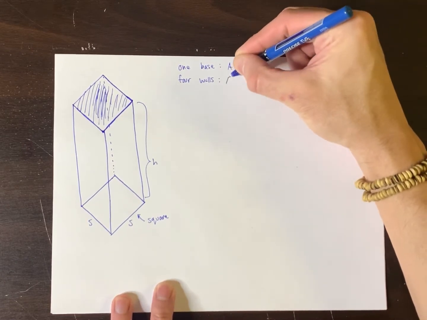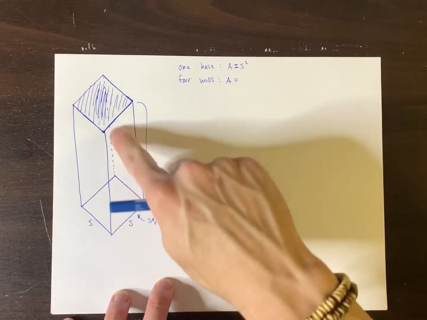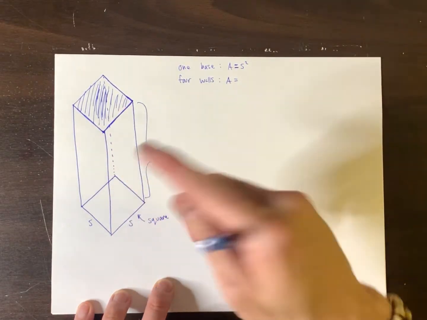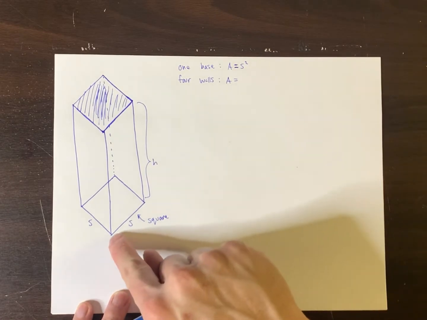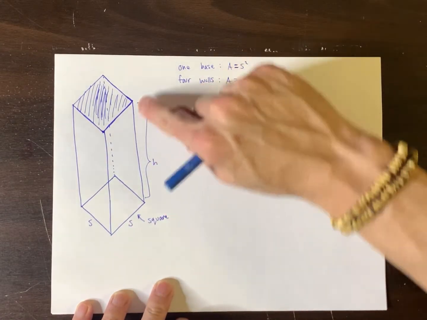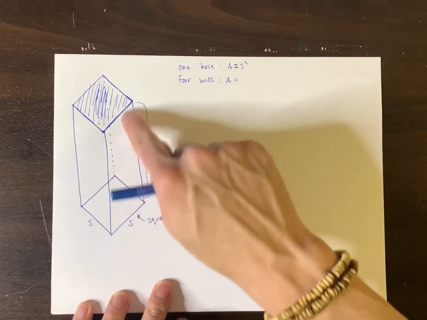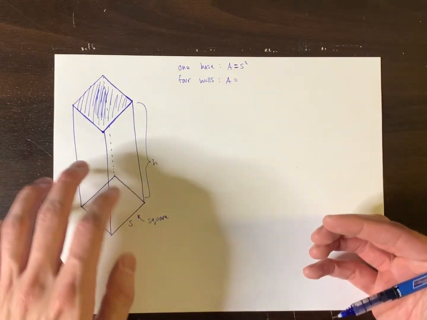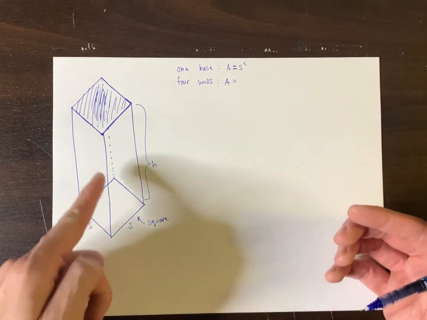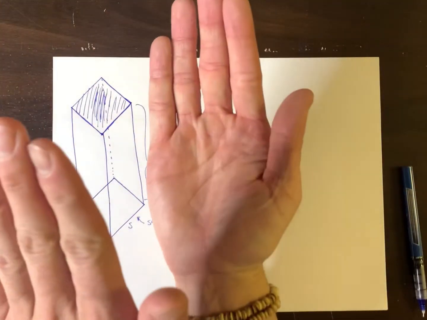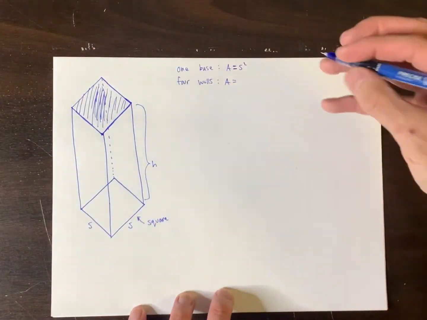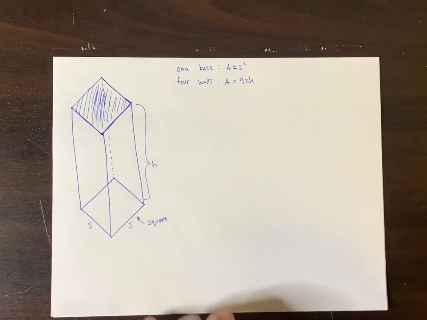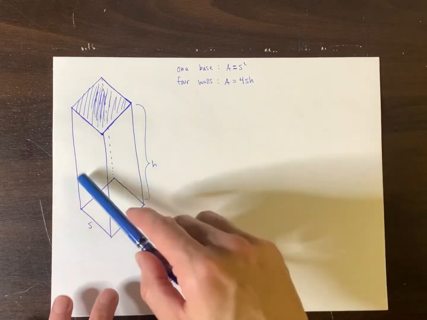What about the 4 walls? Each of these walls is like a rectangle. You can sort of see this rectangle here. What are the dimensions of that rectangle? It's s by h. So the area of this one rectangle is sh. But how many of those walls do we have? We have 4 walls, the 2 here and the 2 there. So the 4 walls together gives us 4 times sh. That is the area of the 4 walls.